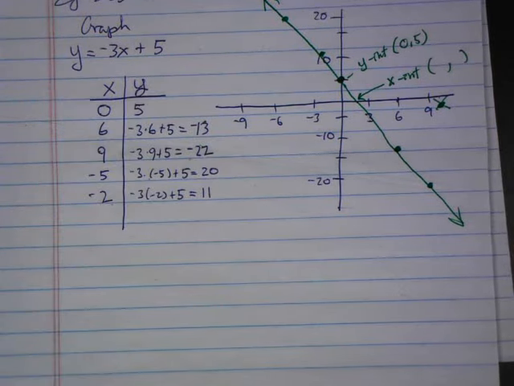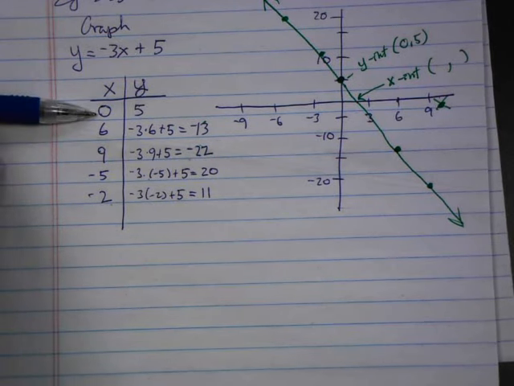So the moral of the story: is it always easy to find the x-intercept? No. Is it easy to find the y-intercept? Yes. How do you find the y-intercept? Plug 0 in for the x number. Finding the y-intercept is always very, very easy. You plug 0 in for x.